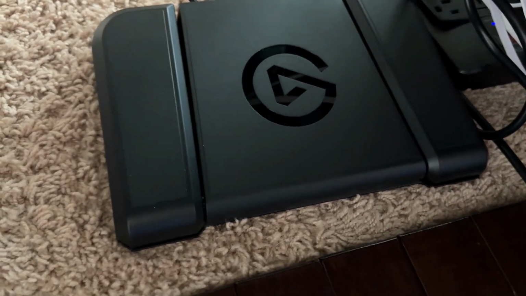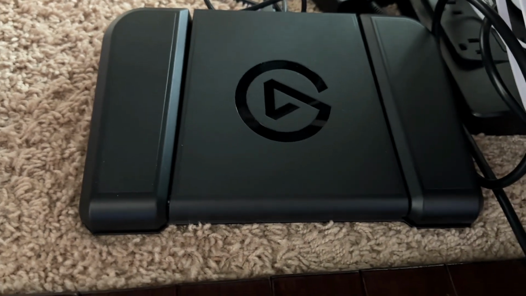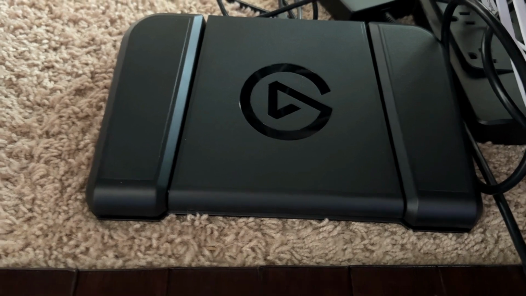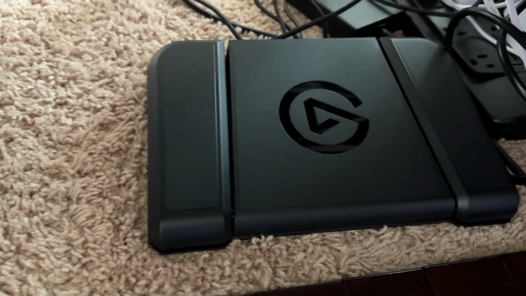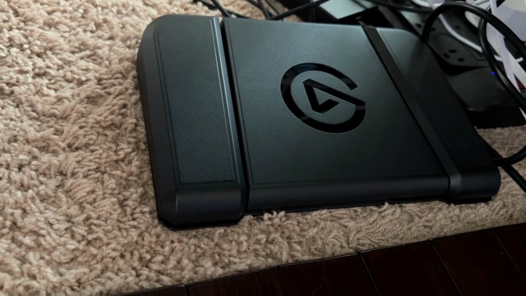The Elgato foot pedal is a pedal with 3 pedals, like it's all one piece, but it's 3 pedals. So there's one big pedal in the middle. I assign play and pause to the big pedal. And then you have pedals on the left and right, and I assigned left to go back a block and right to go forward a block.